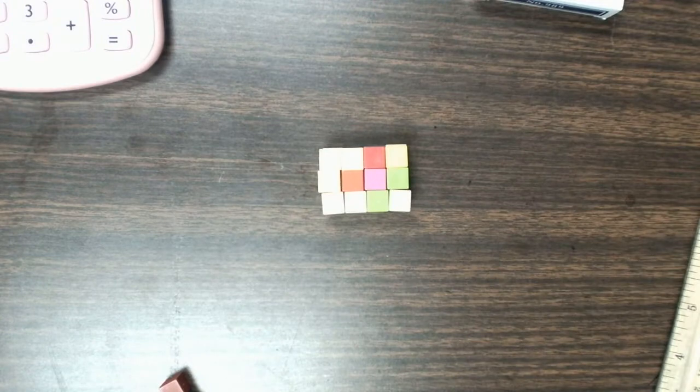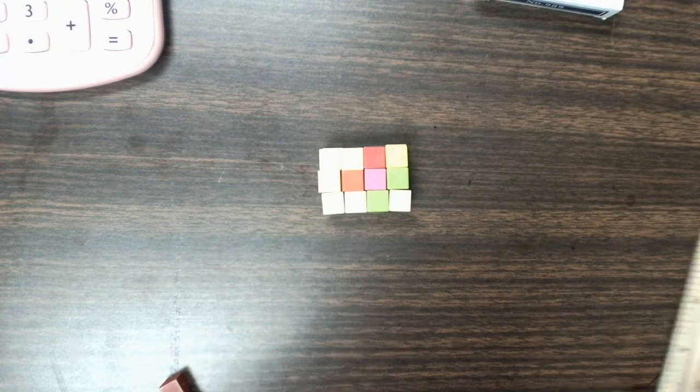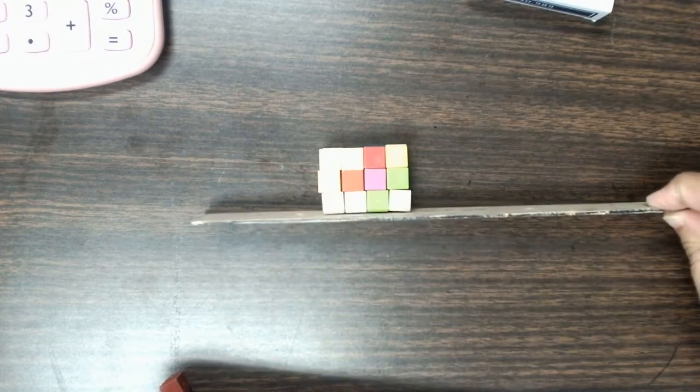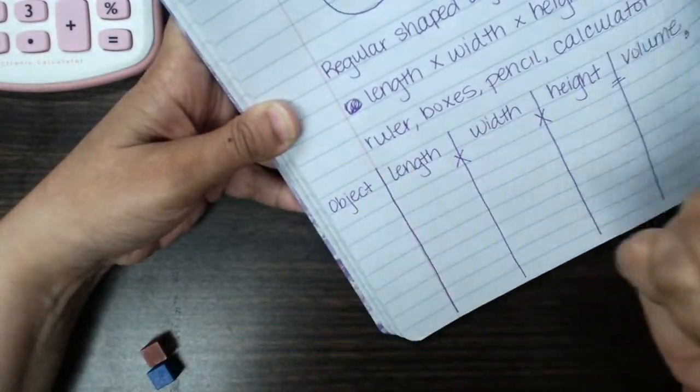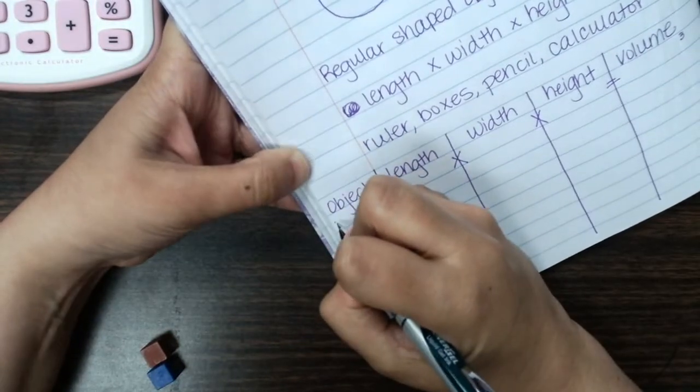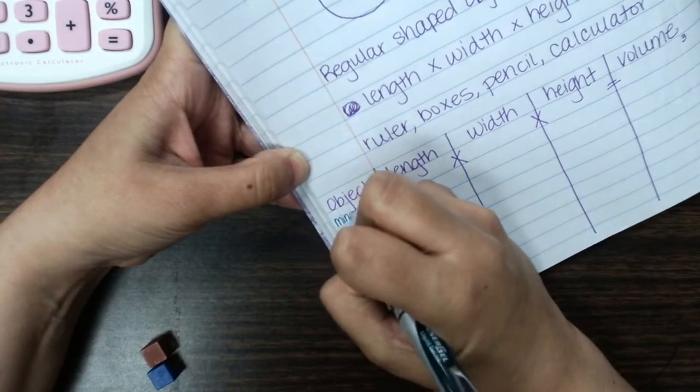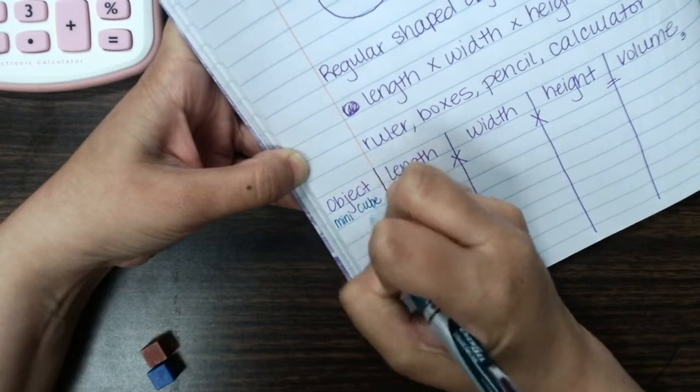All right. So, oh boy, I worked so hard making that. I gotta push it out so I can write in my journal. Okay. So for object, let's just write a mini cube example.